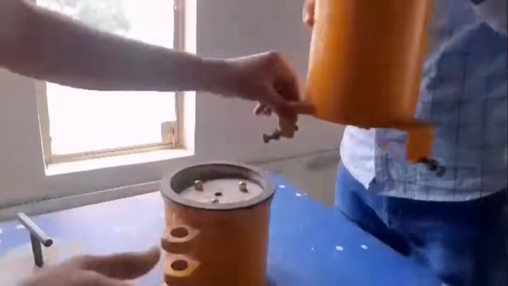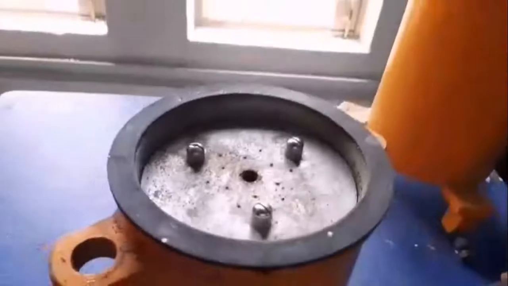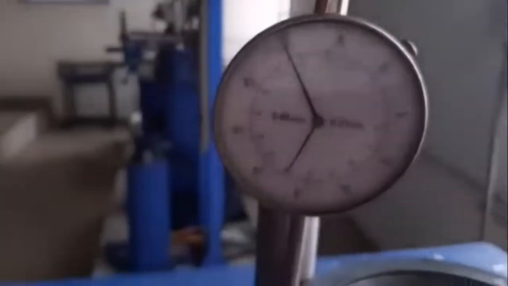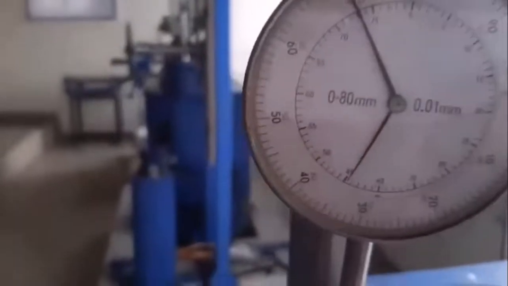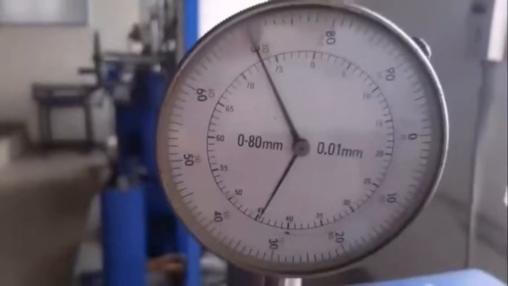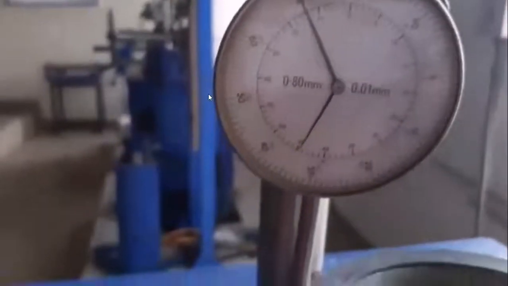As you can see, soil compaction has already taken place due to the vibration. This is the dial gauge that we inserted, and initially we recorded the reading, or you can make it 0, which is approximately equal to 44.70 mm. And for the smaller reading, the larger needle you can see placed like this.